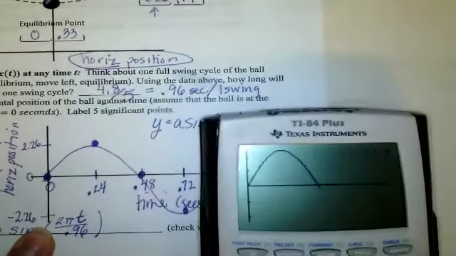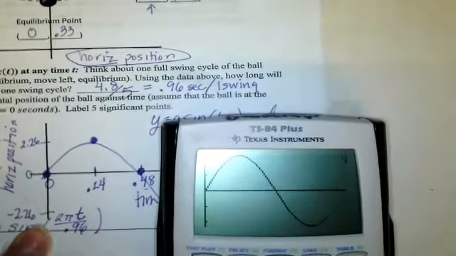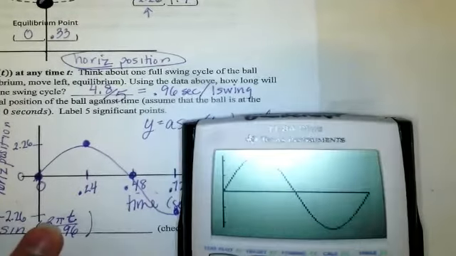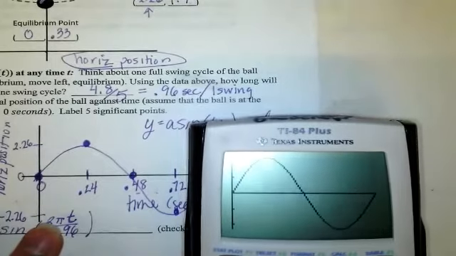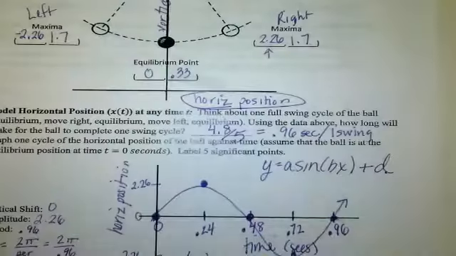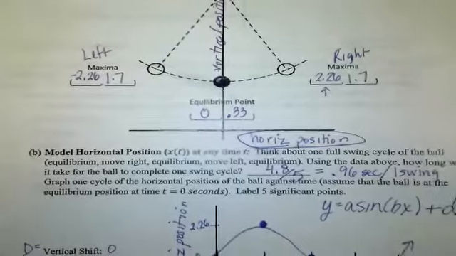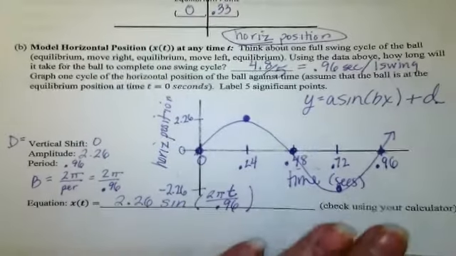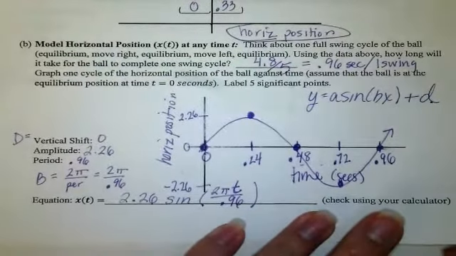And so we can see, there it is. Pretty good? Pretty good. All right. So that clearly models our horizontal position of the ball in terms of time. Okay, you with me so far? You good? Good-ish? Okay, let's try another.